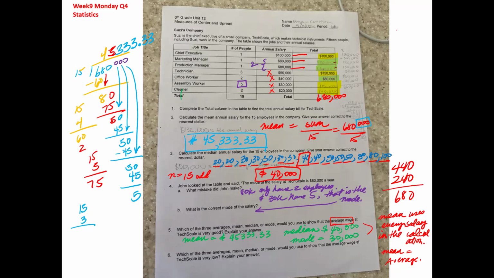Okay. Which of the 3 averages, mean, median, or mode, would you use to show that the average wage at textile is very low? Explain your answer. $30,000. So it says, why would you go ahead and show that's very good? And you are right. So you would just say the mean because it does show the highest.